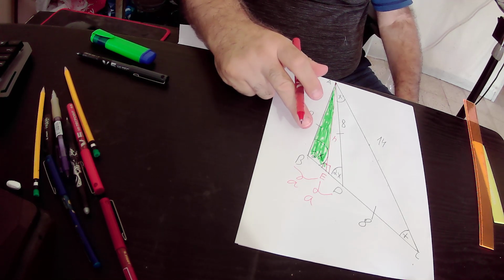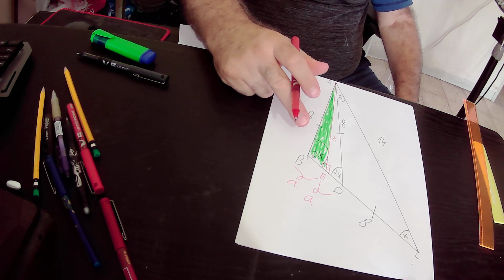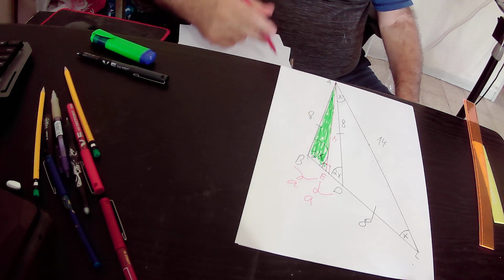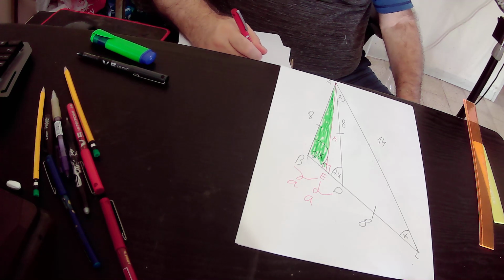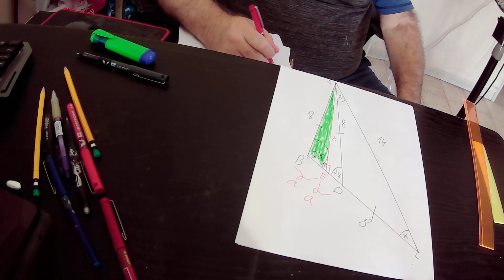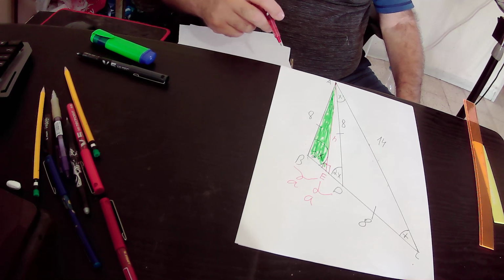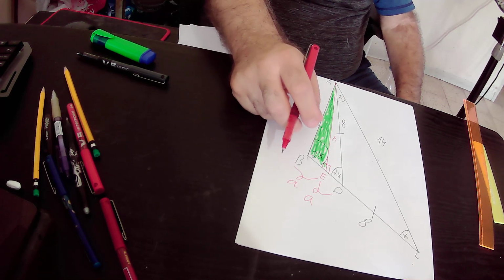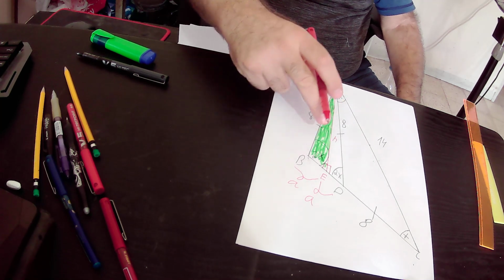That is to say, the hypotenuse of triangle ABE is AB, so AB squared equals the sum of the squares of the perpendiculars, BE squared plus AE squared.